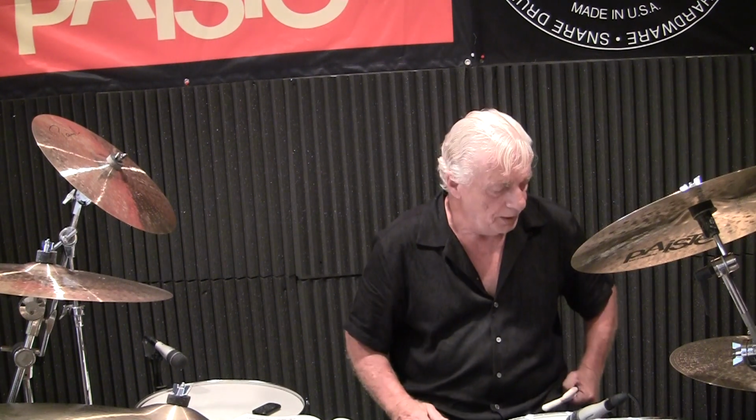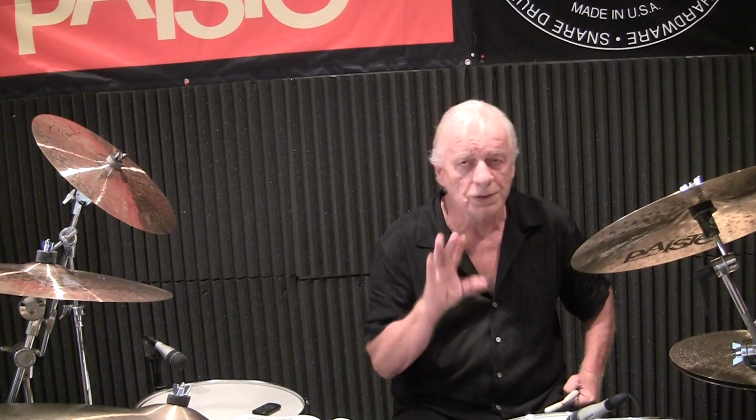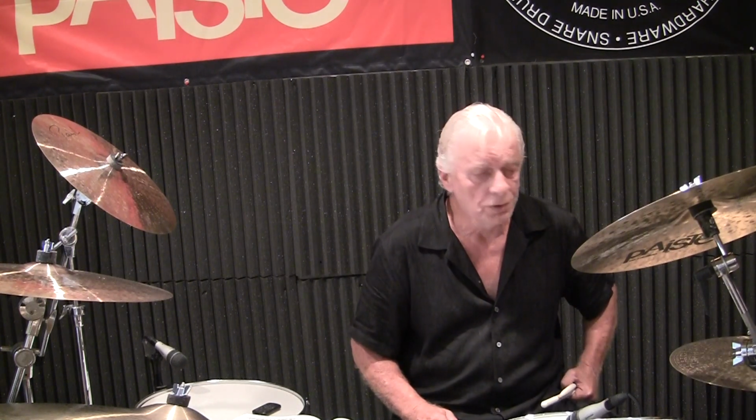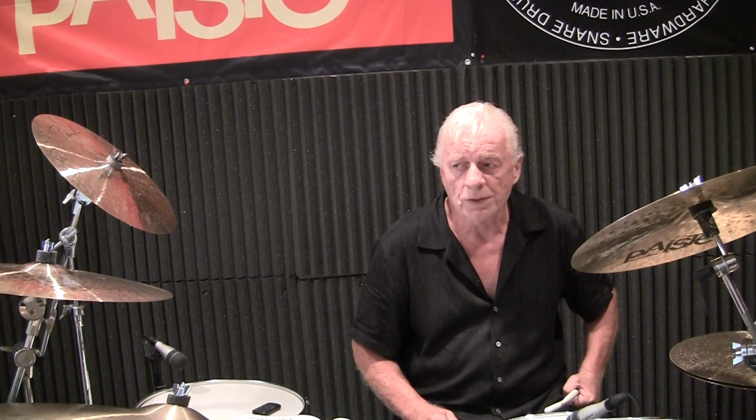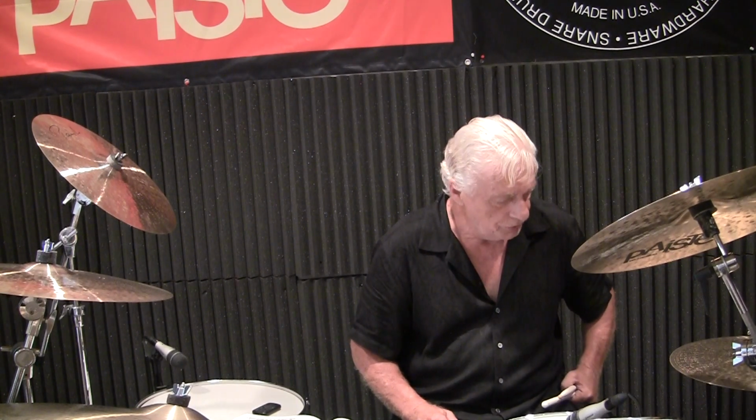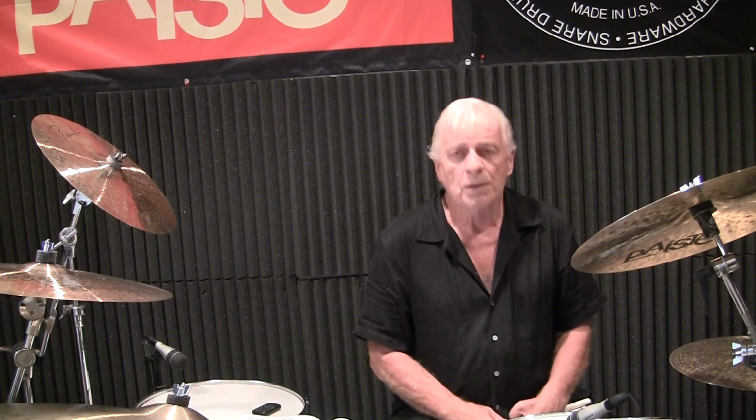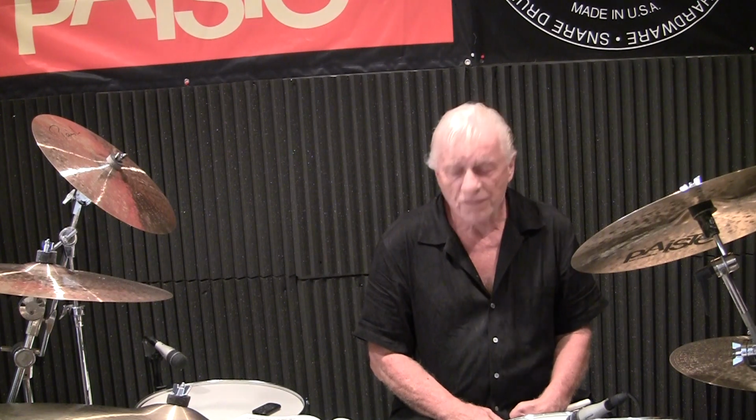So there's a method that I use, which is a heel and toe. My heel is going to be on 1, which opens the hi-hat, 2, which closes the hi-hat, 3, opens the hi-hat, 4, closes the hi-hat. Now while that's going on, I'm going to play my bass drum on the counts of 1, 2, 3, 4.